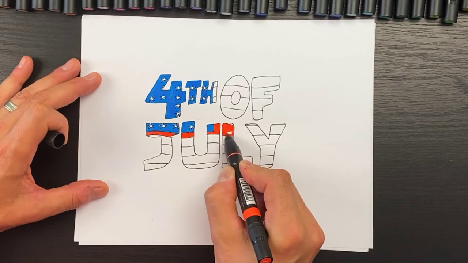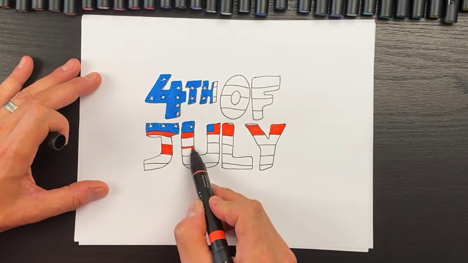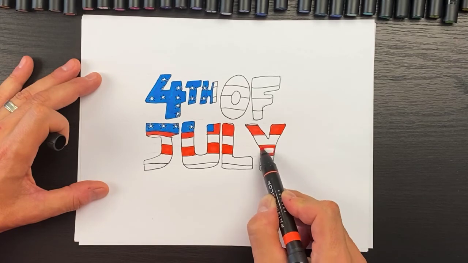Okay, so there you go. We just drew the 4th of July and the flag inside of each of the letters. So hopefully yours turned out pretty cool.